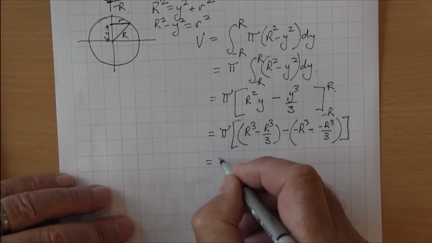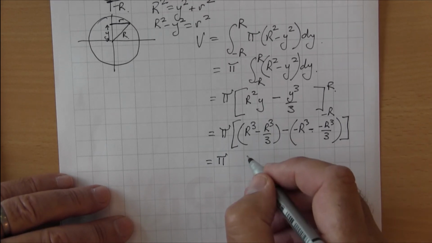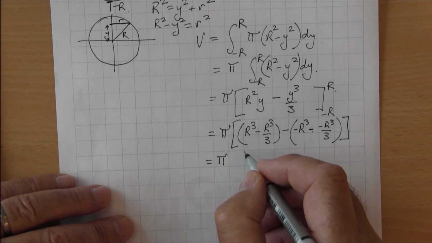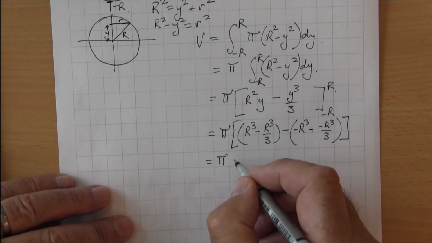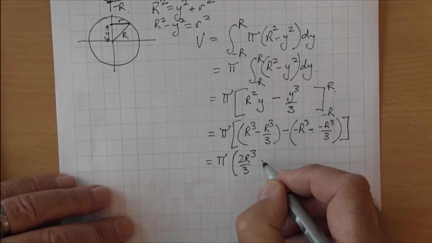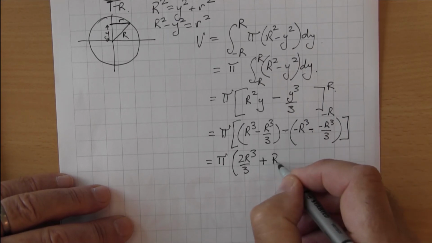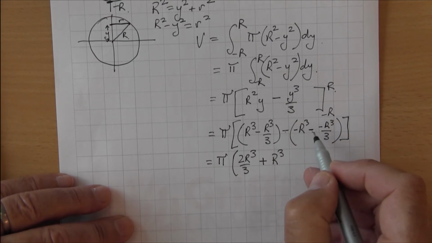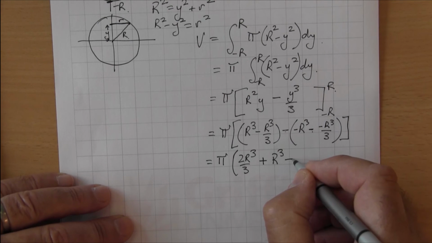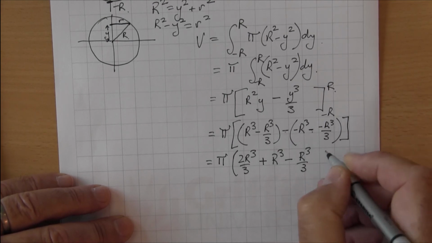Okay, so we get pi R cubed minus R cubed on 3 would be just equal to 2R cubed on 3. Minus becomes a plus R cubed. And then a minus becomes a plus, but then it goes back to a minus again, R cubed on 3.